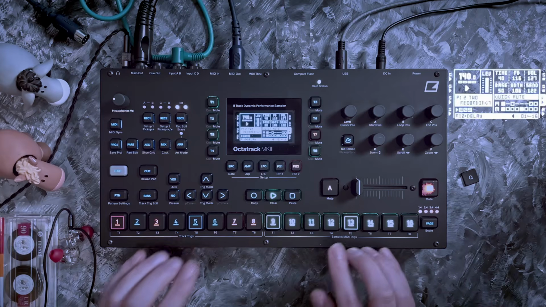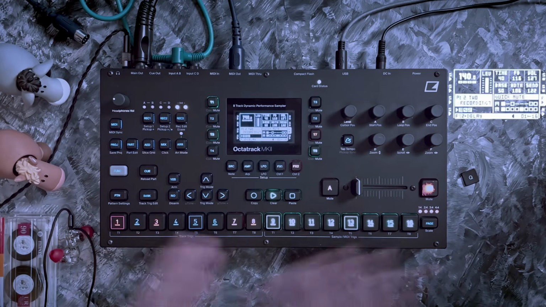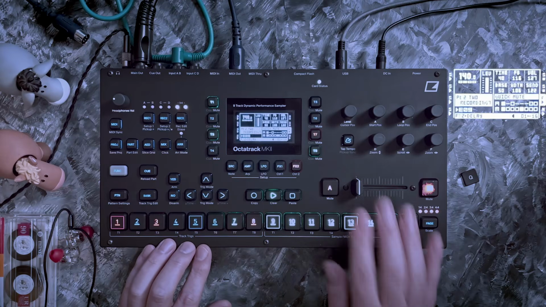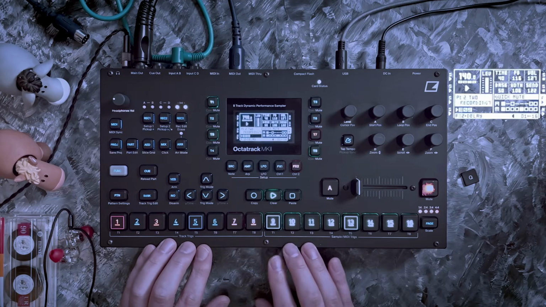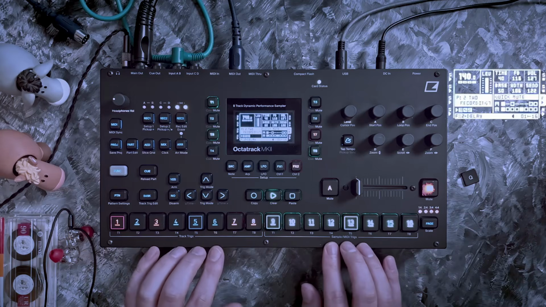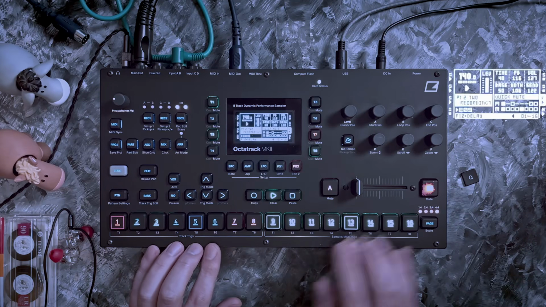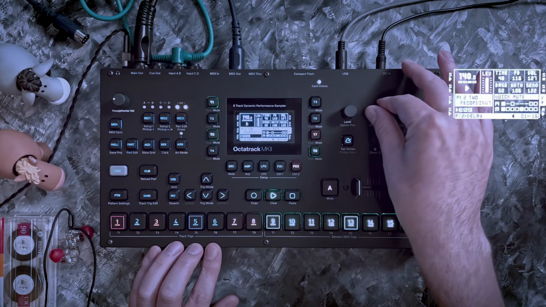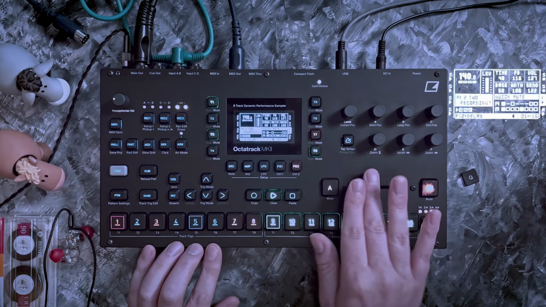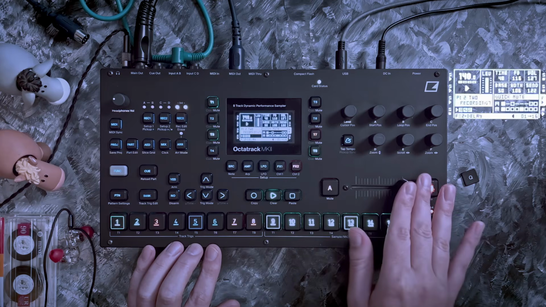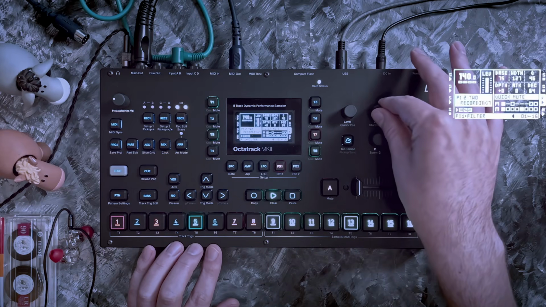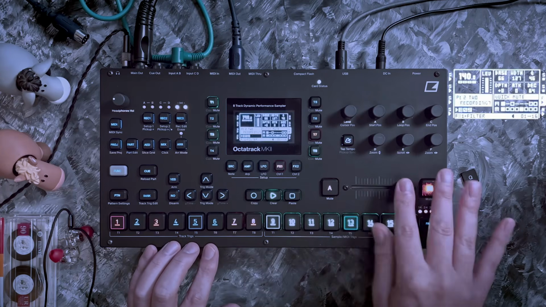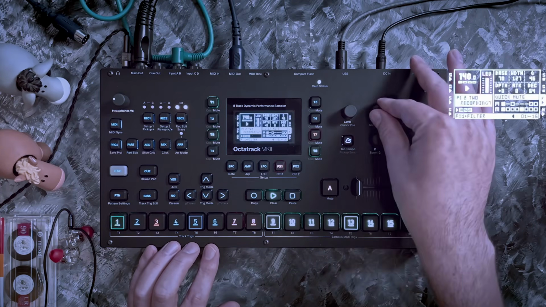We're back to our previous pattern. Ideally, you want to move on to something else, but I don't have the material for that. But it's still fun to do some really weird effect splashes or whatever, with some callbacks to the previous pattern.